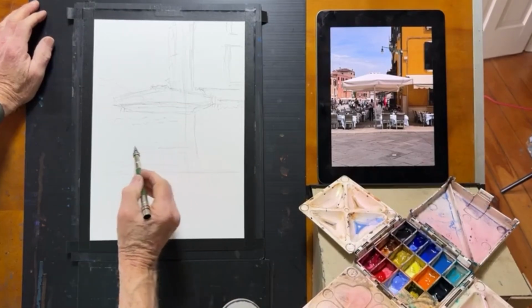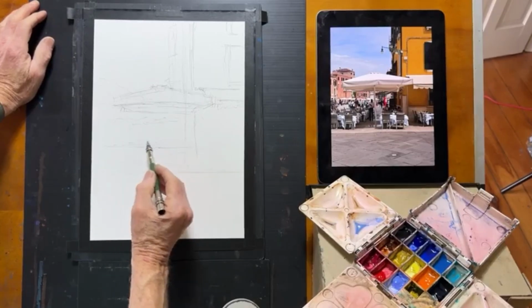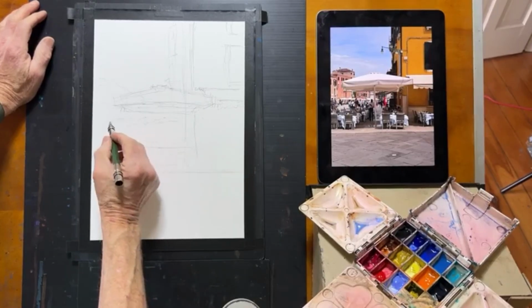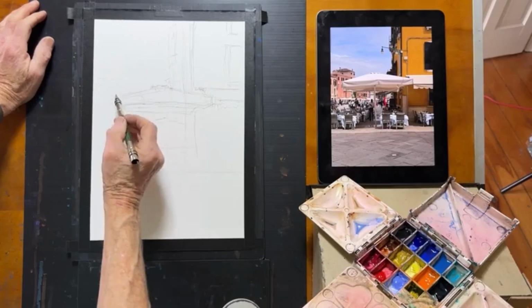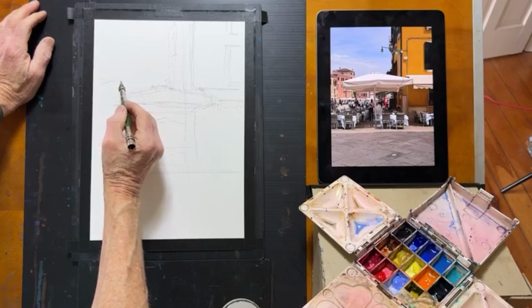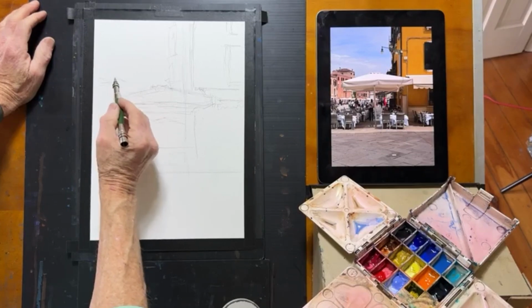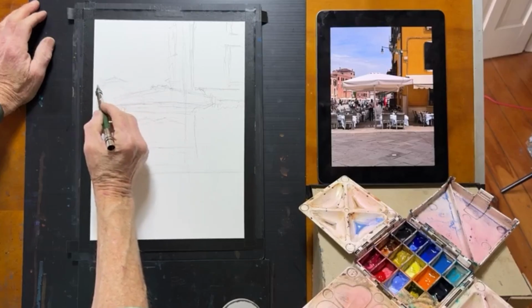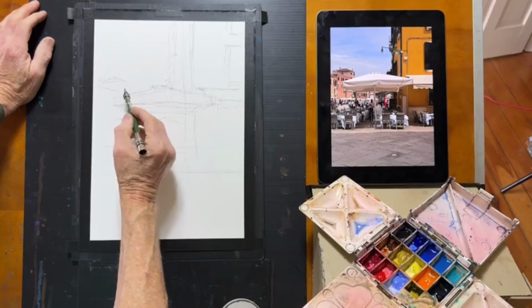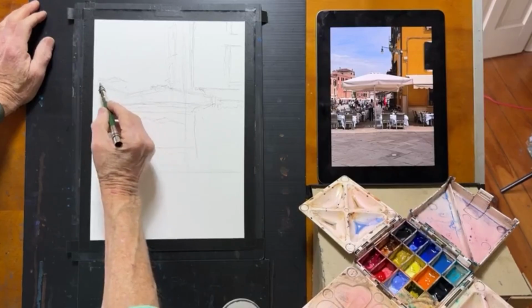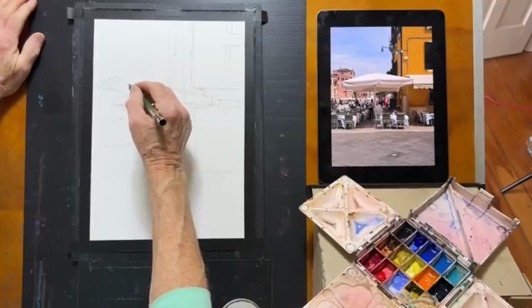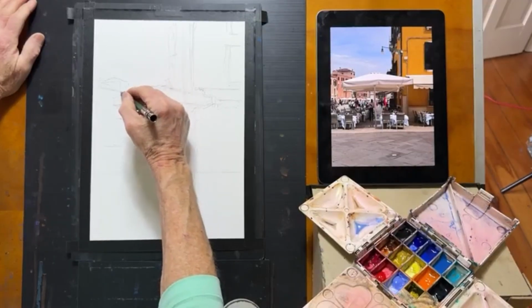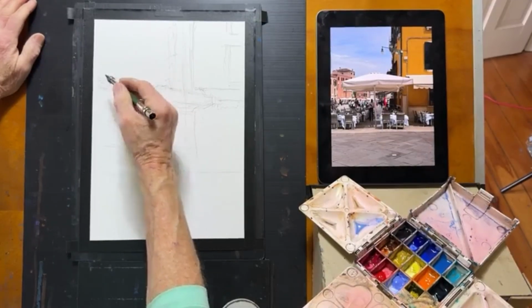There's the tables all happen in here. The umbrellas from the other tables. There's a roughly triangular shaped roof line back here. And some slight diagonals from the roof lines because the street is going like this. So those are helpful items there.